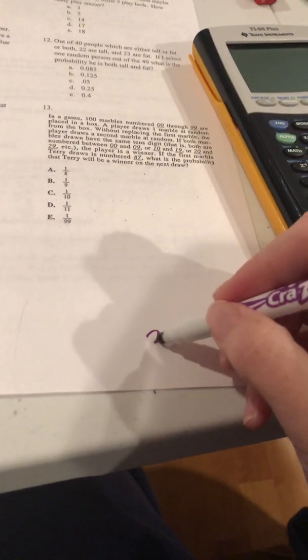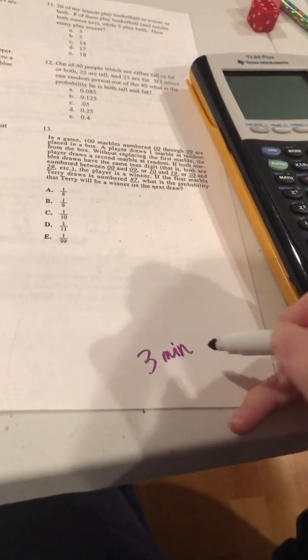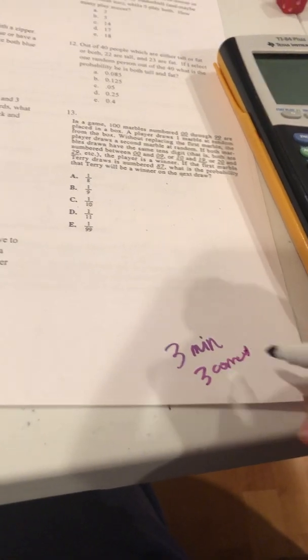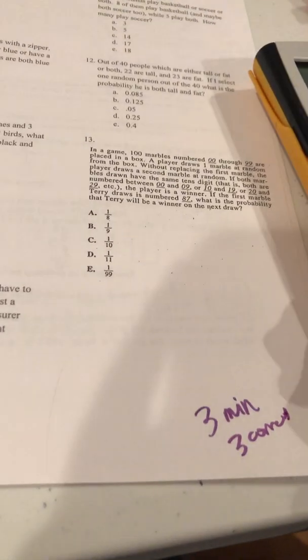Okay, looks to me like you've got 7 problems. So I would again suggest you do 3 minutes or 4 minutes or something like that. You're trying to get 3 correct, or 4 correct would be great, and pause.